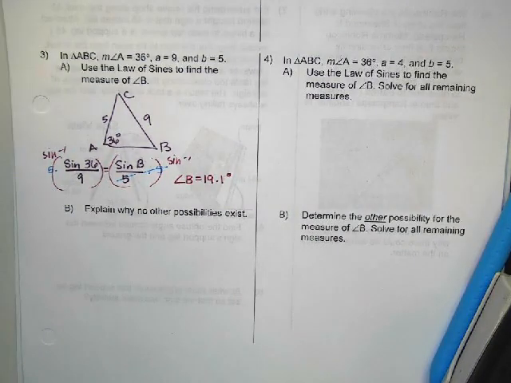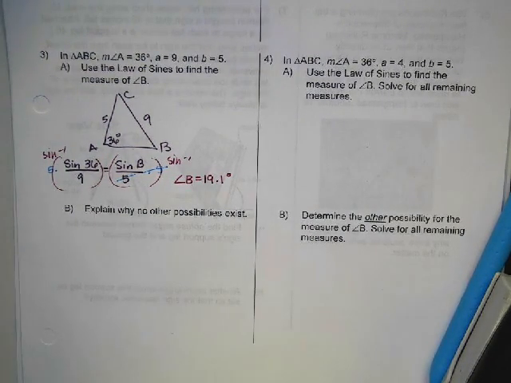Now, it says explain why no other possibilities exist. We'll come back to that in just a minute. Go ahead and try number 4 and tell me what you get.